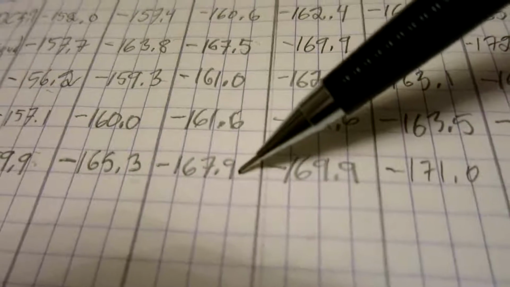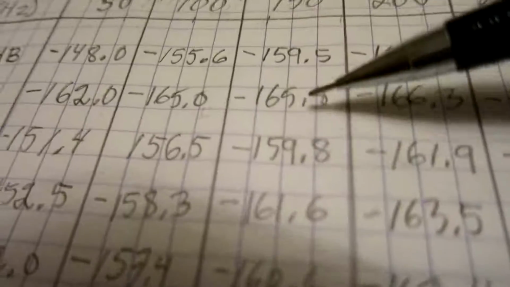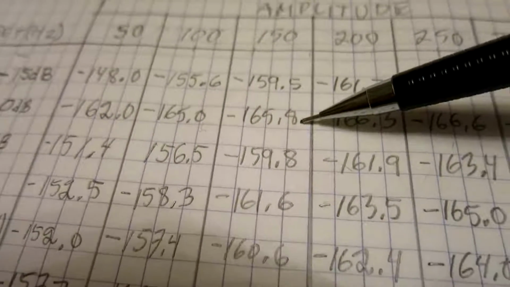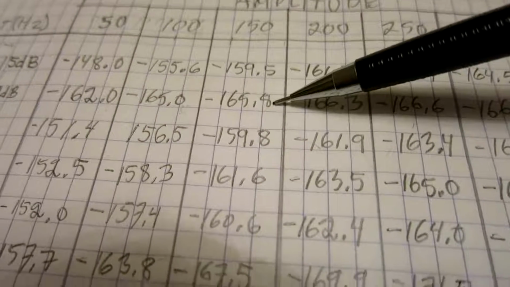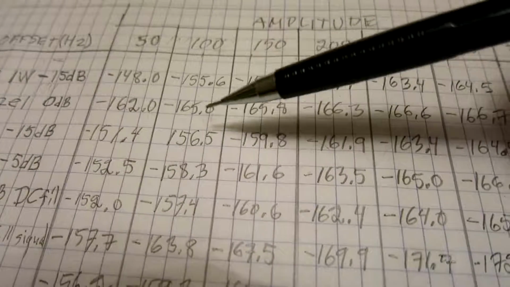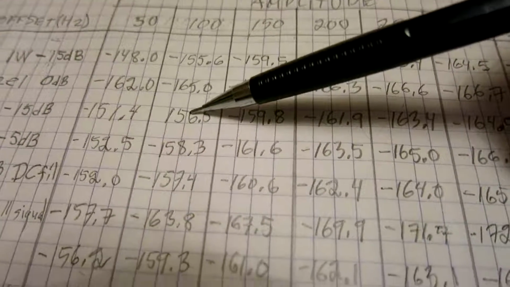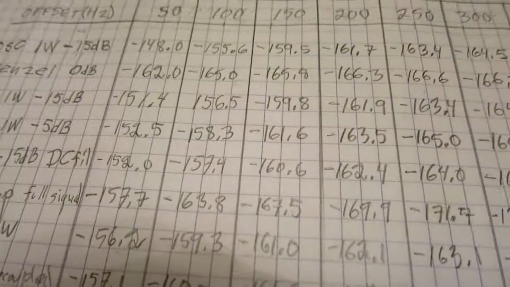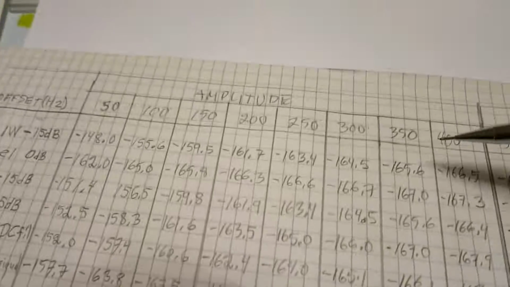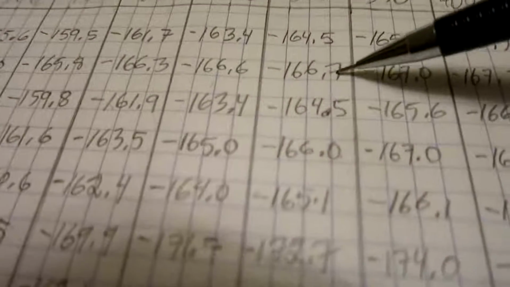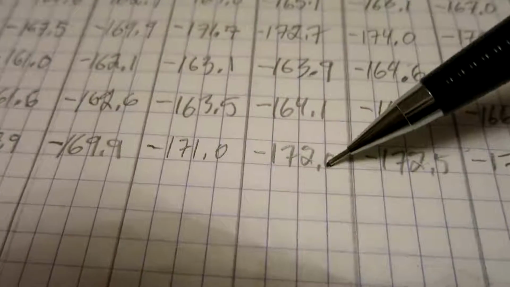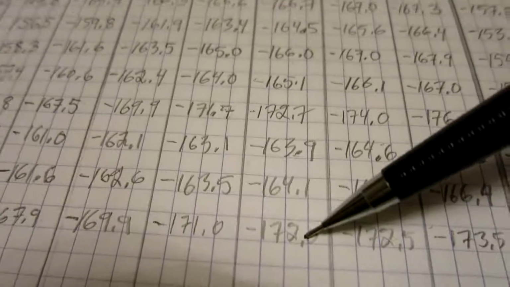150 Hertz, -167.9. And the Wenzel -165.8. So now my selective amplifier oscillator is similar to the Wenzel at 100 Hertz, and it's a little bit worse at 50 Hertz, but it's much better at higher frequency separations. At 300 Hertz, for example, -166 for the Wenzel and -172 for my unit. That's 6 decibels.